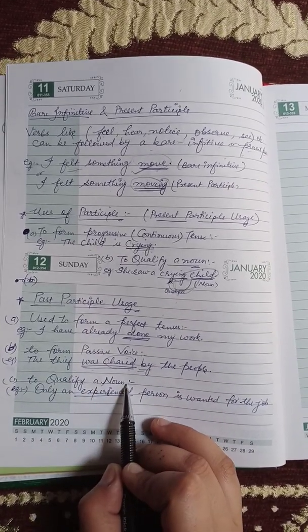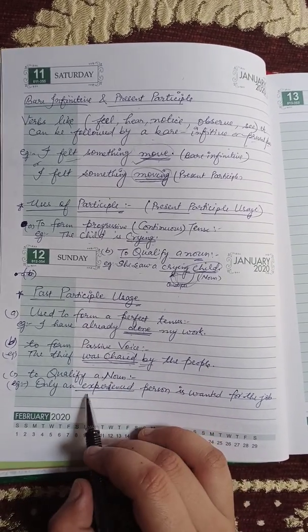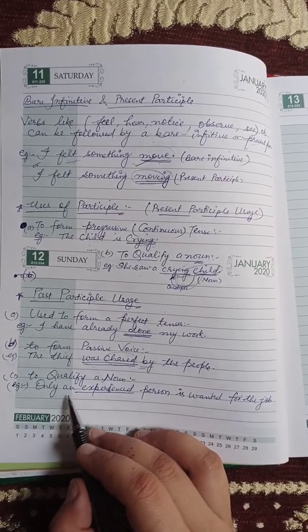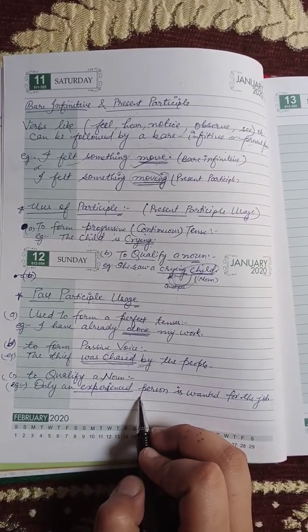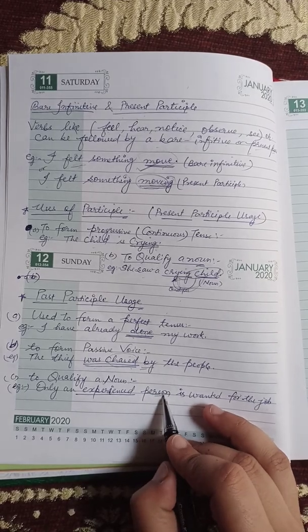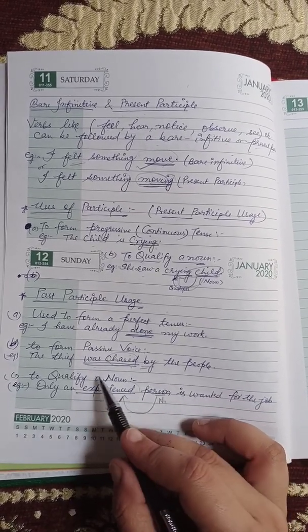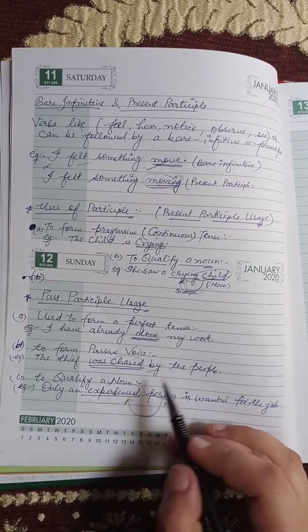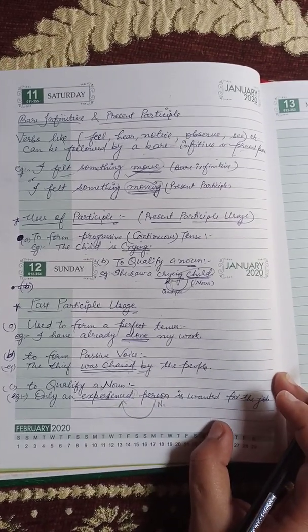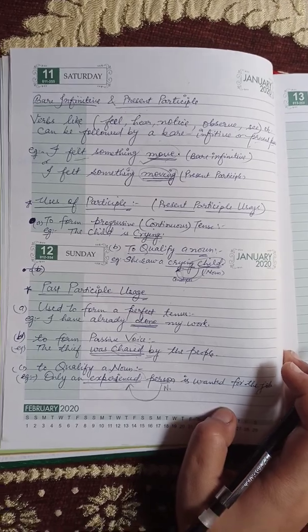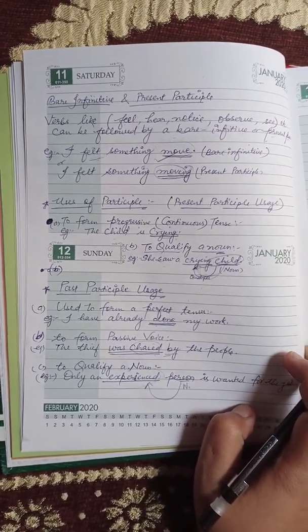To qualify a noun, again you can use past participle. Only an experienced person is wanted for the job. That means here person is our noun, and it is being qualified: what type of person are you in need of? Experienced. Here experienced is qualifying the noun person, so experienced is categorized here as past participle.